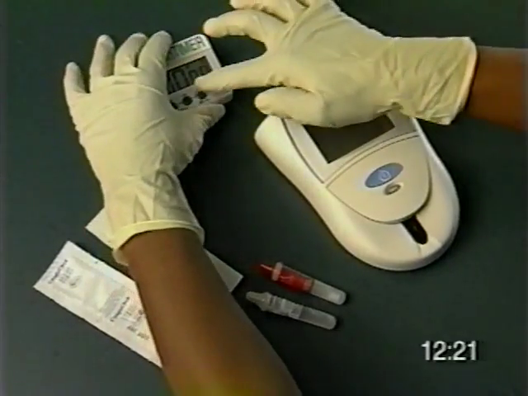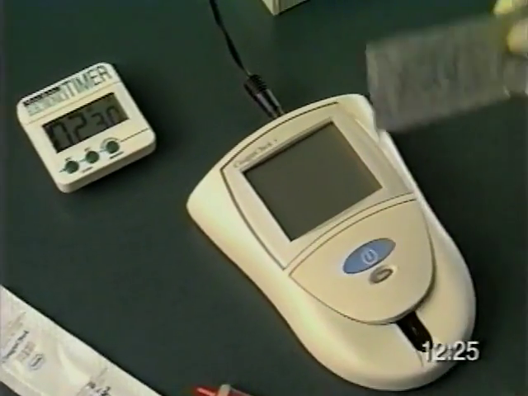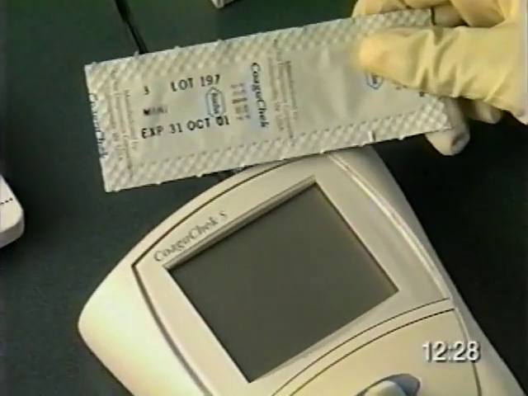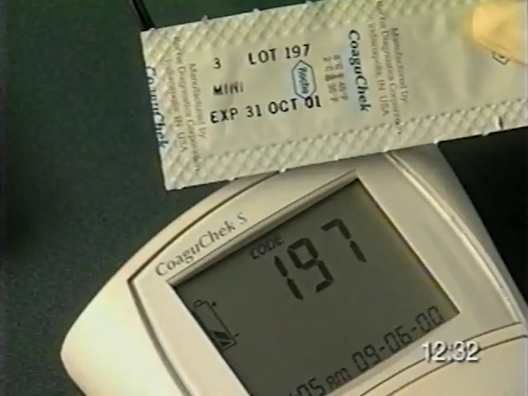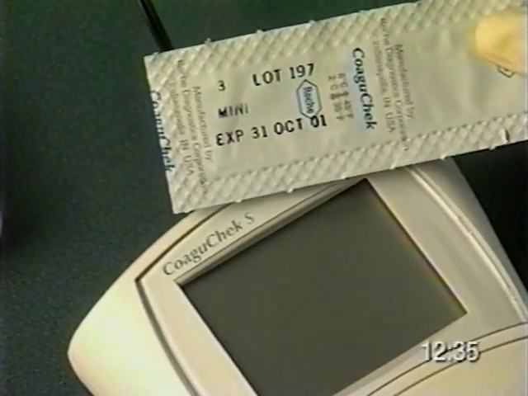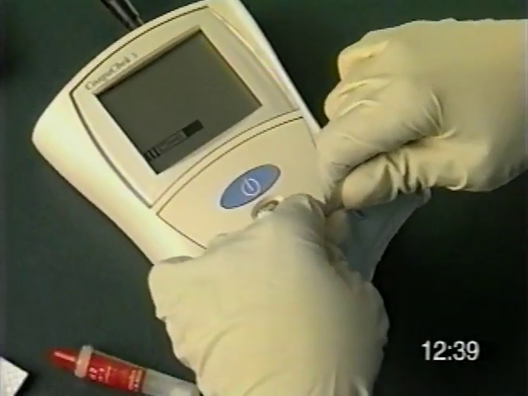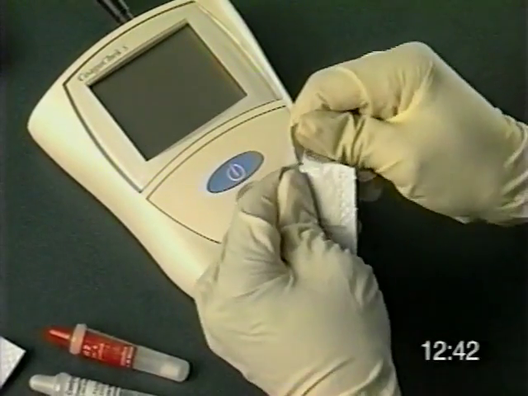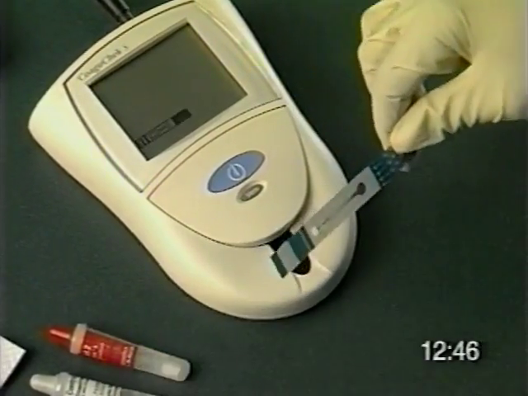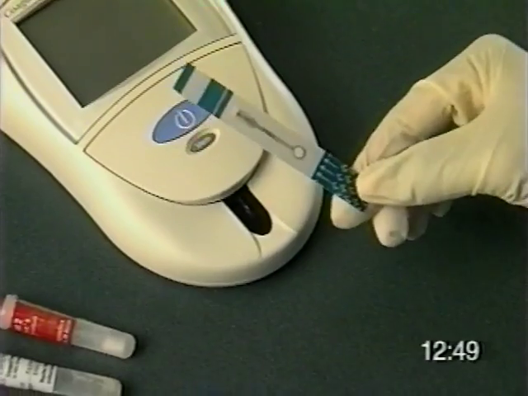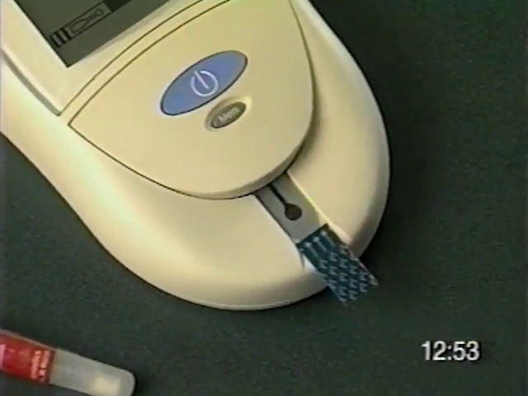When the timer goes off, I turn the monitor on and check to make sure that the code number on the monitor matches the code on the test strip's foil pouch. When the test strip icon flashes on the display, I open up the test strip pouch and remove the strip. Then I insert the strip in the direction of the arrows with the printed side facing up. When I do, a flashing clock icon appears.